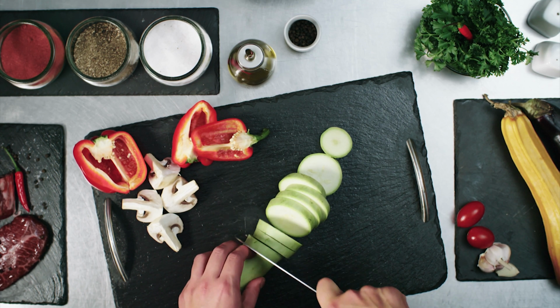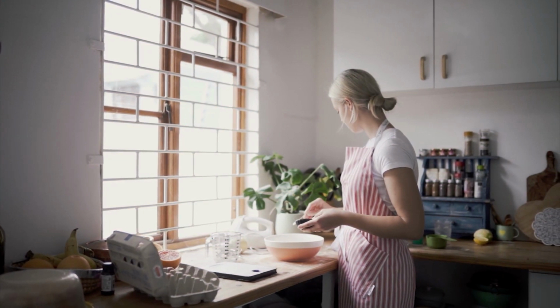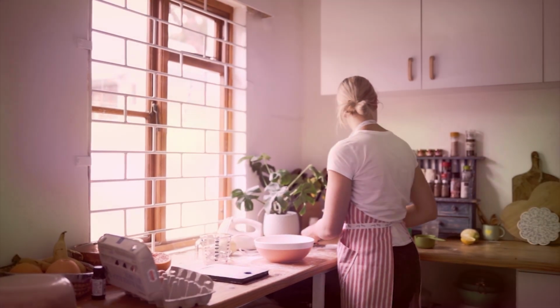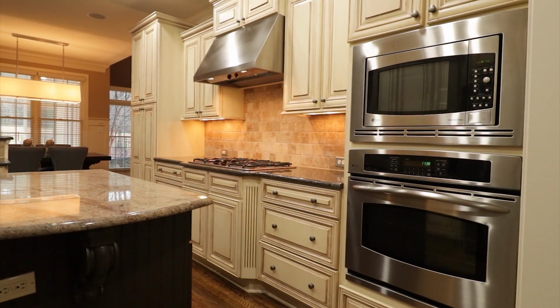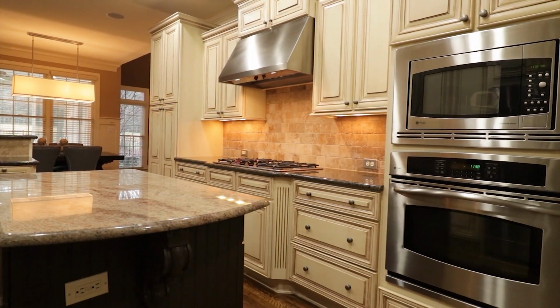Experiment with interior photography ideas. Use fresh flowers to make a room brighter and more colorful. Add different thematic props, etc. However, don't overdo staging. Your task is to add several objects to make the kitchen look appealing for clients, not to distract them with unnecessary things.